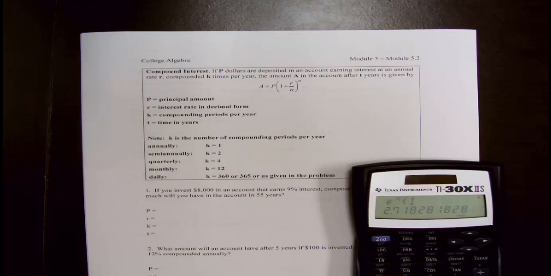Let's read that statement at the top. If you have P dollars deposited in an account, so that's what you're starting off with, like saving money, earning a certain amount of interest at an annual rate. So when we say you're earning 5% interest, we plug that into this formula, and that's going to be our rate. It's compounded k times per year.